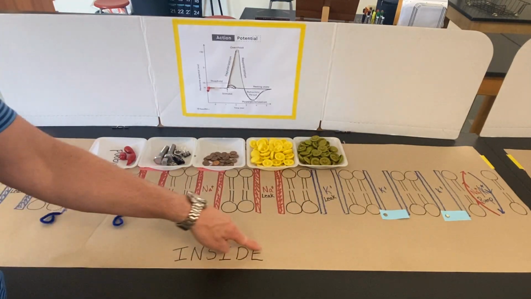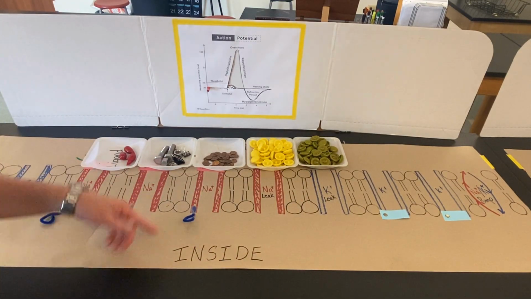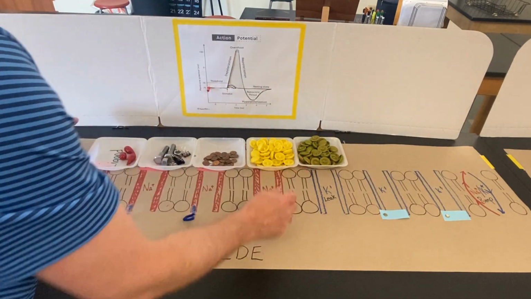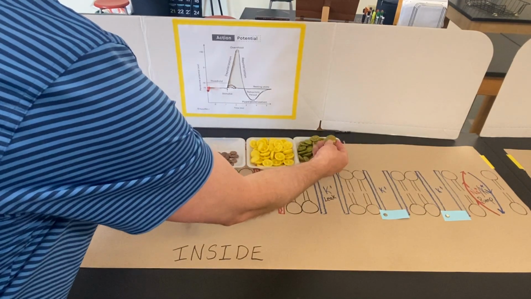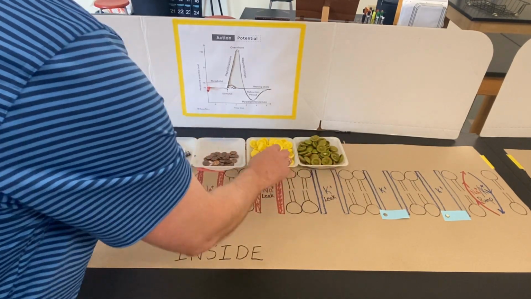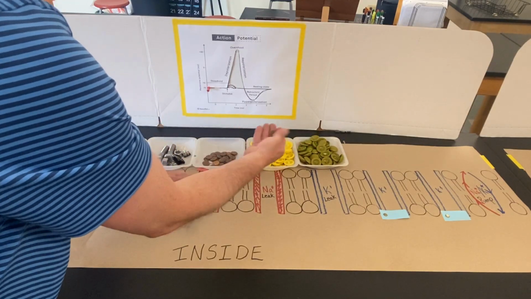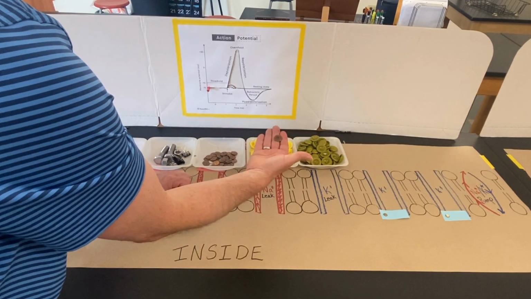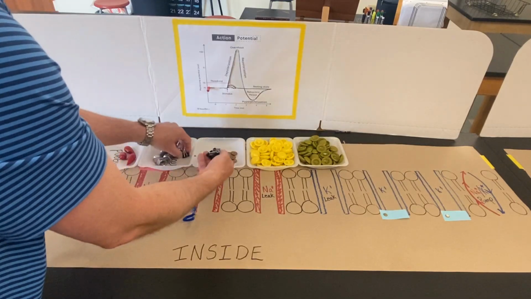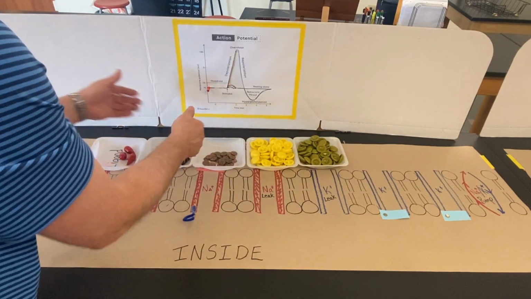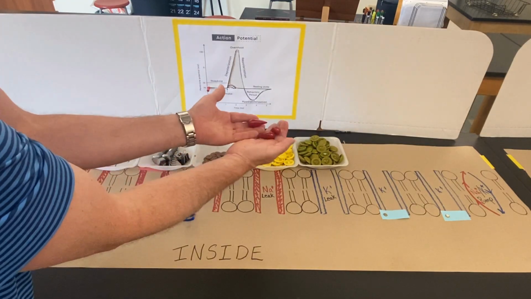This is the inside, the cytoplasmic side. Here on this side would be the outside, and these are the materials we're going to use today. So these little green plastic things, they'll represent potassium. Yellow will represent sodium. Little circular copper-looking things, chloride. Random shapes, proteins. And these things will be ligand.